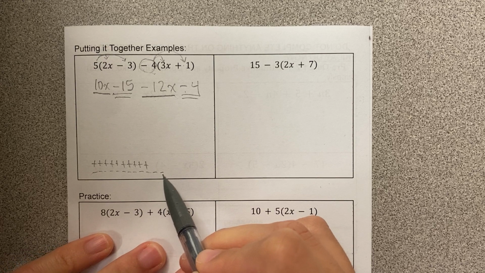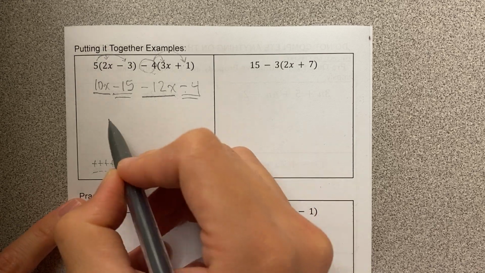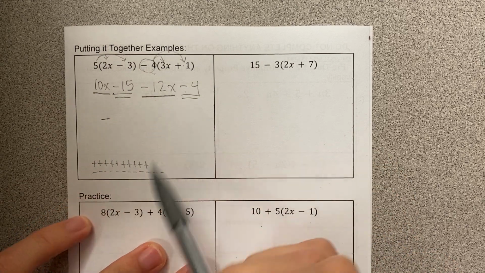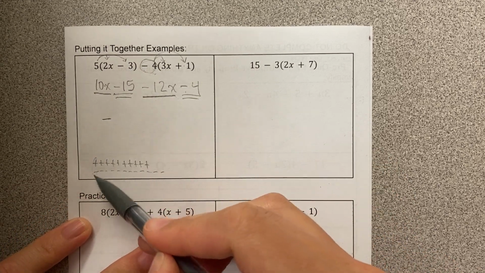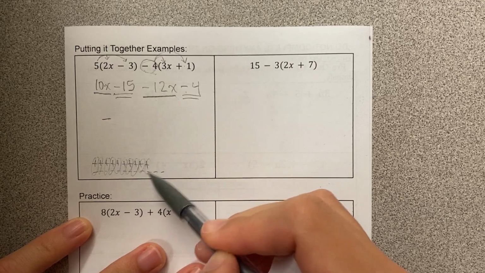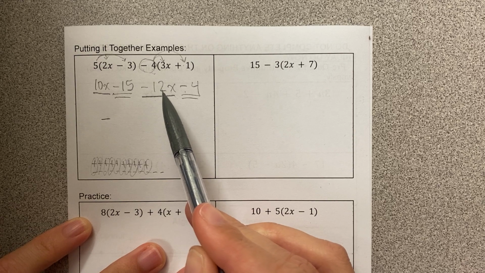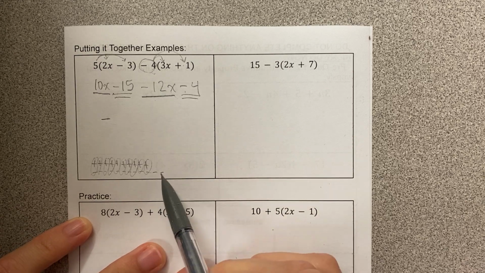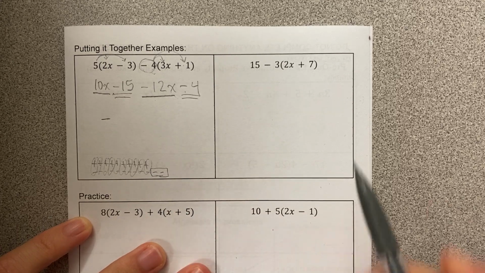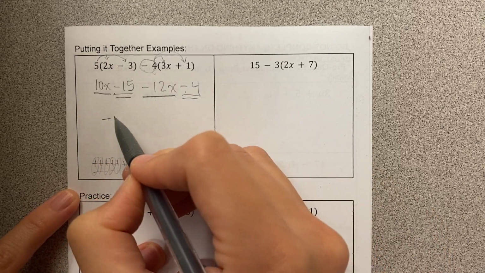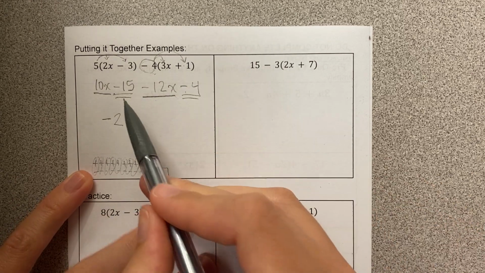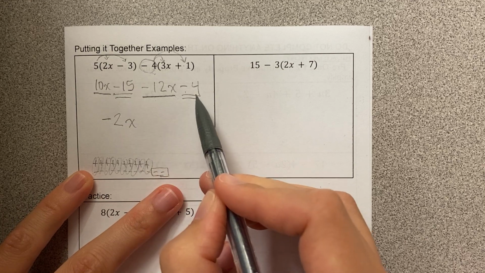So what am I going to have left over? I'm going to have negatives left over, right? So when I combine 10x and 12x, it's going to be negative something. Negative what? How many more negatives are there than positives? Well, look, there's 10 positives. So each of those 10 positives is going to cancel out a negative, and there's 12 negatives, right? So there's going to be 2 negatives left over after I cancel out 10 of them. Okay, so 10 minus 12 is negative 2. That's negative 2x.